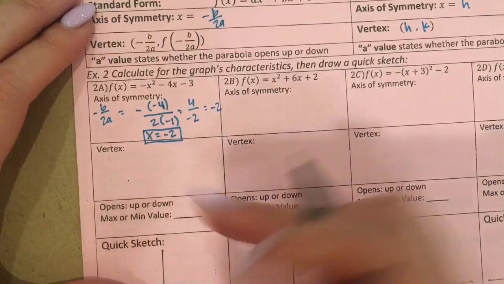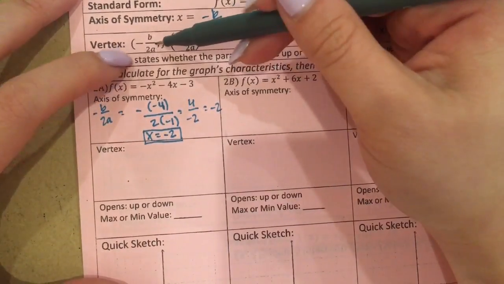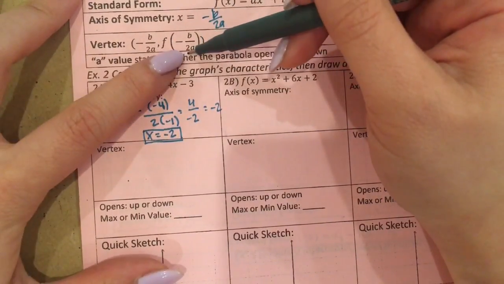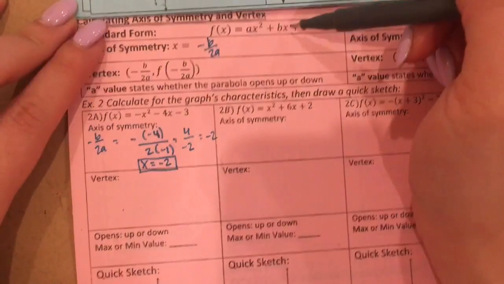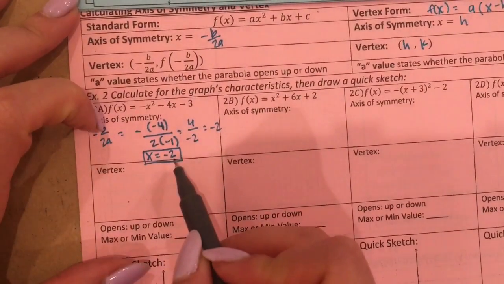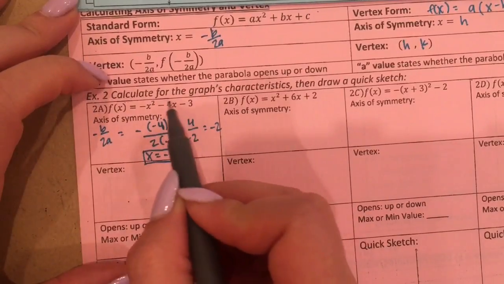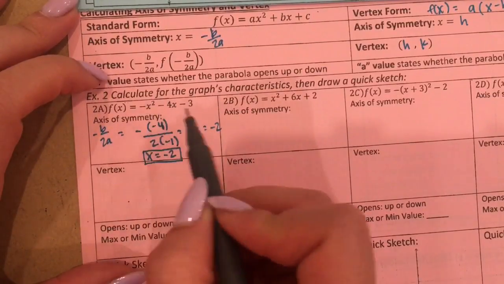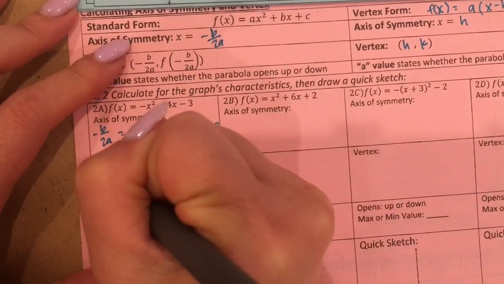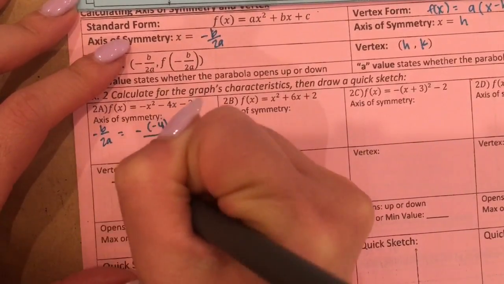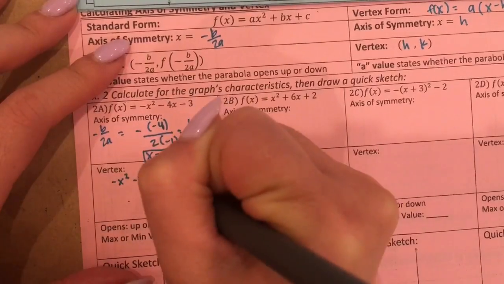For my vertex, like I said up here, whatever you got for your x value, you're going to plug it back into your equation, and that's going to give you your y value. So since my x value is negative 2, I'm going to plug it back over here, and whatever number I get after I simplify, that's my y value for my vertex. So I have negative x squared minus 4x minus 3.